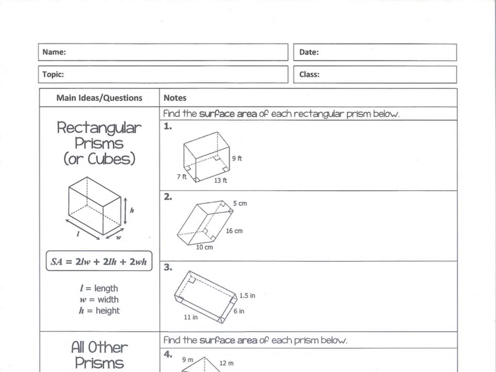So today's lesson is on surface area of prisms and cylinders. These are notes for 11-5.